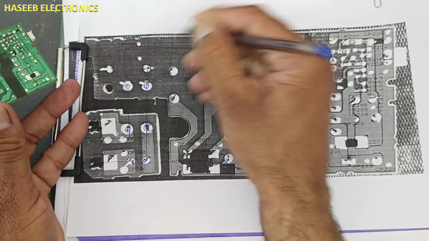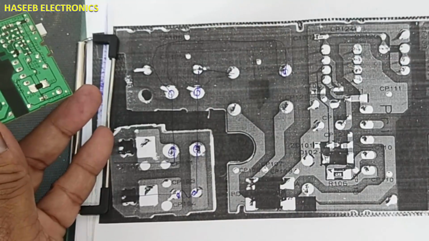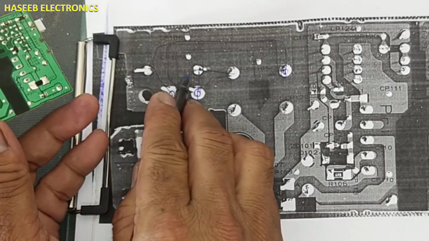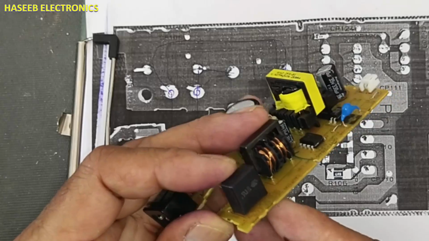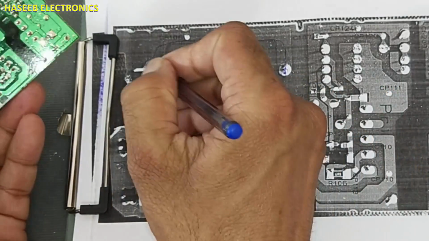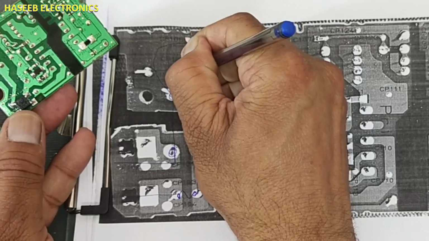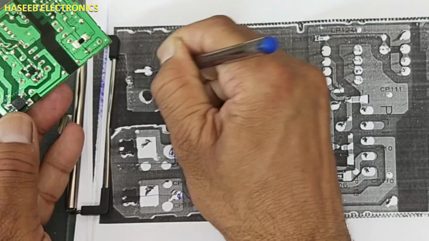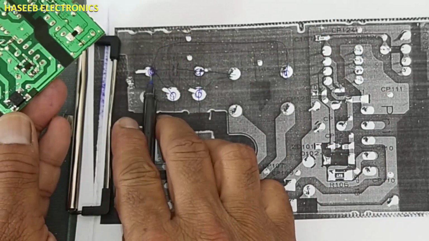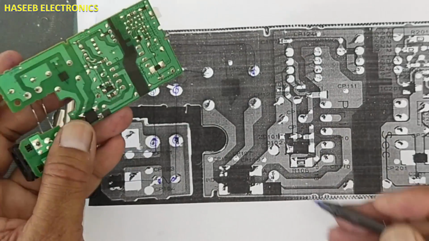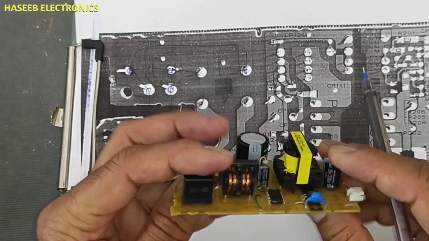So we will make routing to this component and we will bring it here. Now what is here between these 2 points? This point and this point, we have this capacitor. Place a capacitor here and make nodes, so we will know that here is a connection.